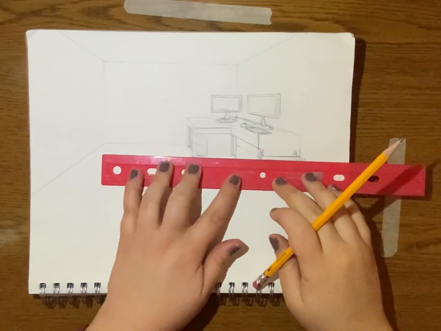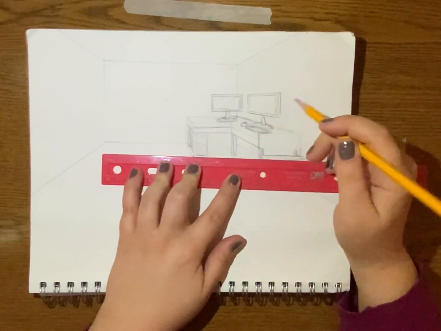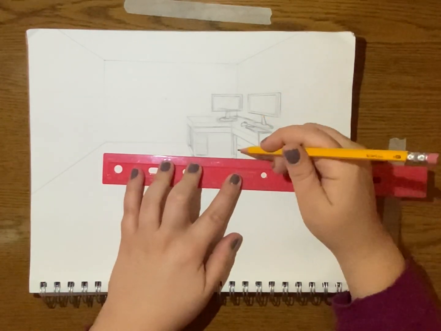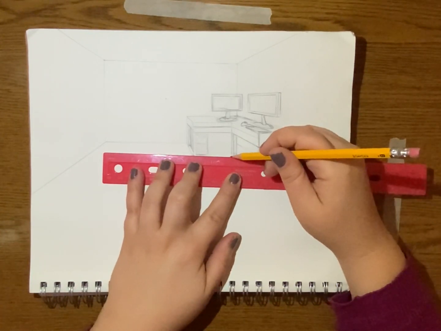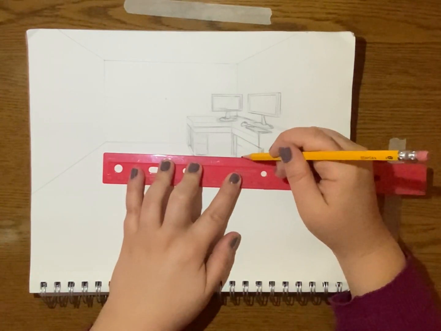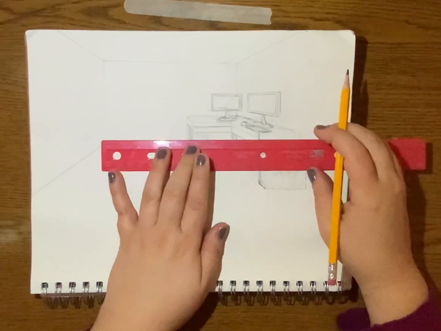So today I'm going to be drawing a chair for y'all in linear perspective. First I want to draw where the seat will sit. Look at where it should be in proportion to the desk. Just draw it. Make sure that line is straight and about how wide you want the part that you would sit on.